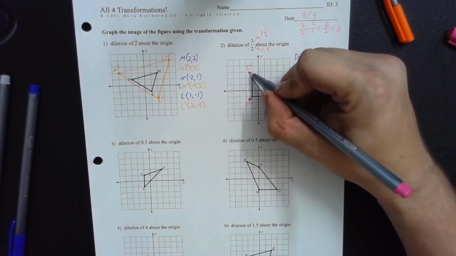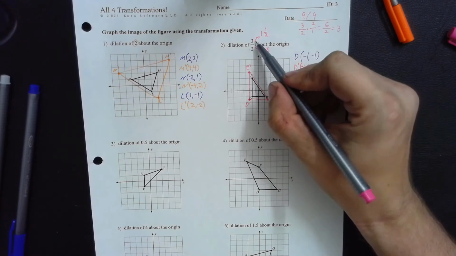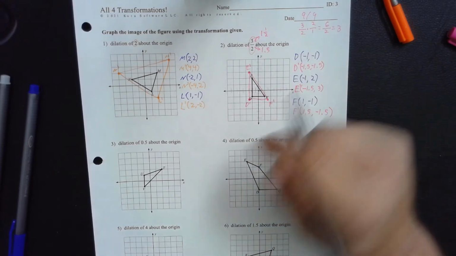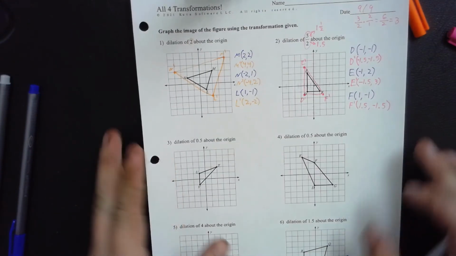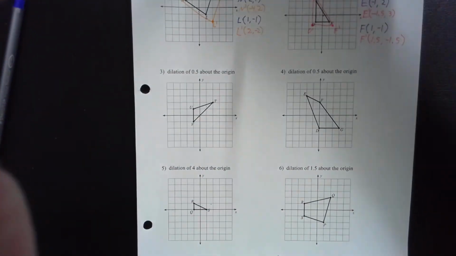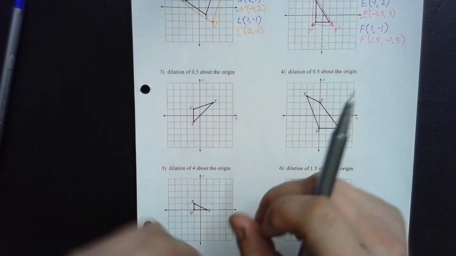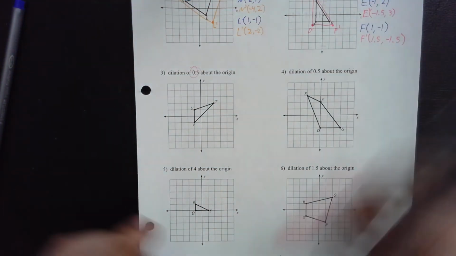So my new triangle is just a little bit bigger. It's not much bigger than 1, but since it is larger, our shape got larger. Not like number 3. This will be the last one I do with you on this assignment. For a dilation of 0.5 about the origin, this shape is going to shrink. It's going to get smaller because 0.5 is less than 1.